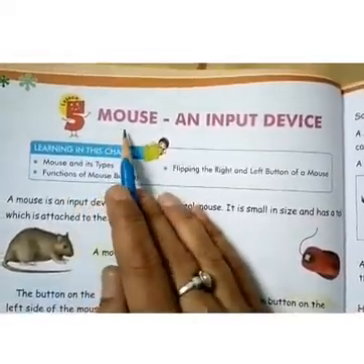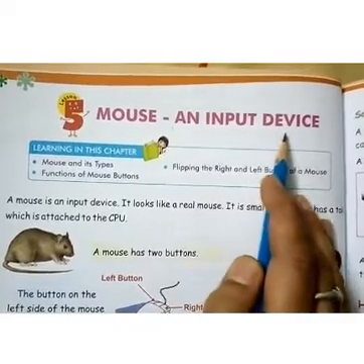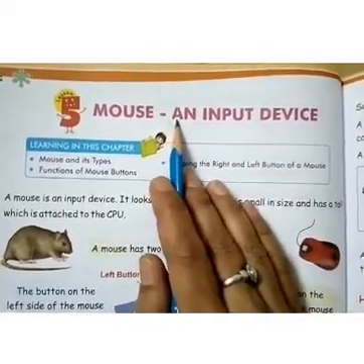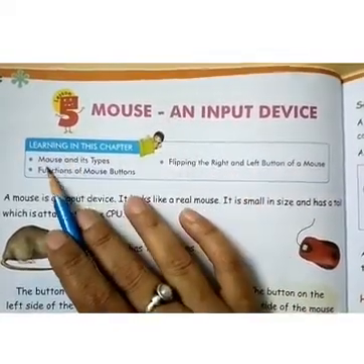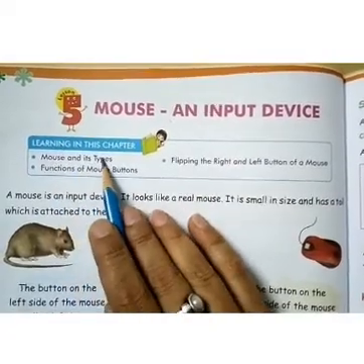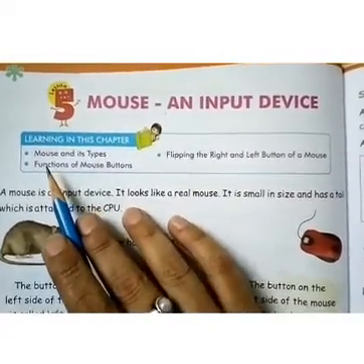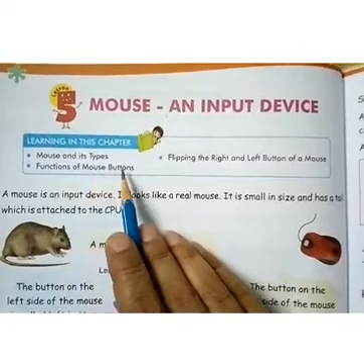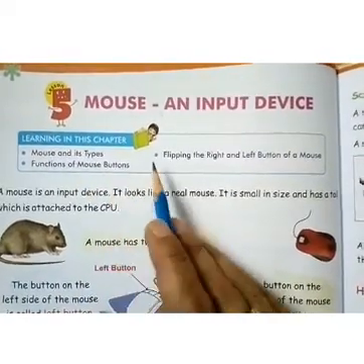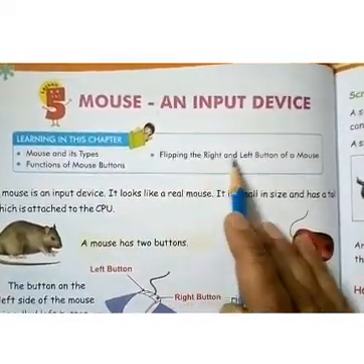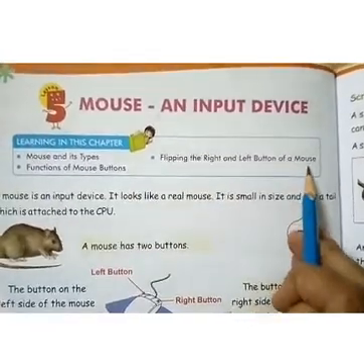Lesson 5, Mouse and Input Device. In this chapter we will learn about the computer mouse and its types. We will also learn functions of mouse buttons. And we will learn flipping the right and left button of a mouse.